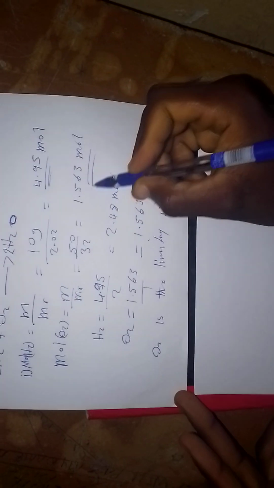Since oxygen is the limiting reagent, we are going to use the moles of oxygen. Yes. So we are going to use mole ratios. So let me just write again the balanced reaction.